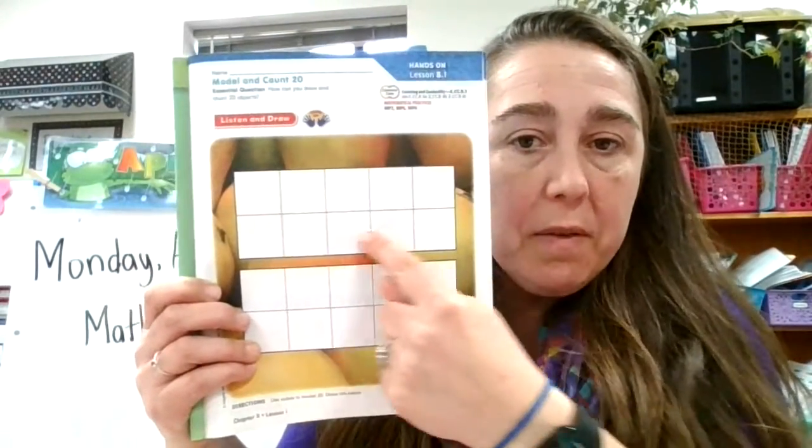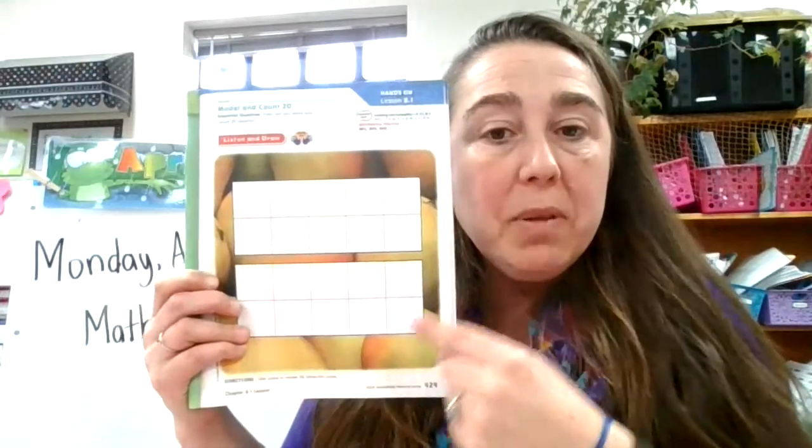Well, you could count 20 of anything you have if you have 20 of it, or you could show it. Now, here's the tricky part, because we know if we fill one of these frames, which is called a 10 frame, that's right, we would have 10. Well, 2 groups of 10 would make 20.